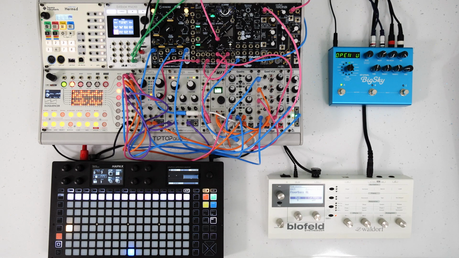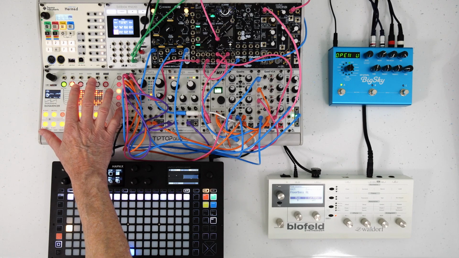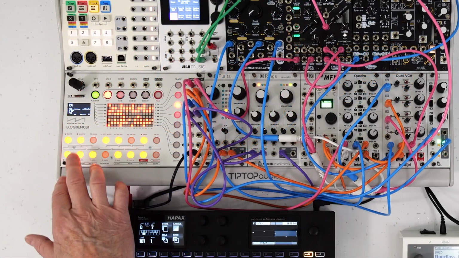Hello folks, this isn't intended as a review of any kind. I just want to share with you my reasoning for investing in Hapax. Eloquencer was my first eurorack sequencer. It was close to being the perfect sequencer for me.